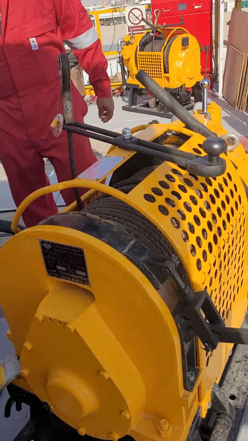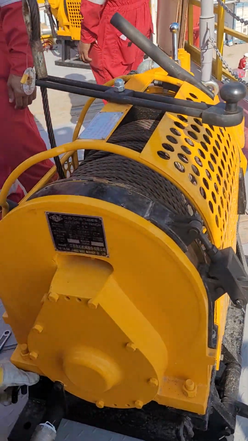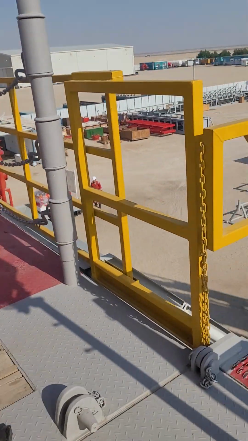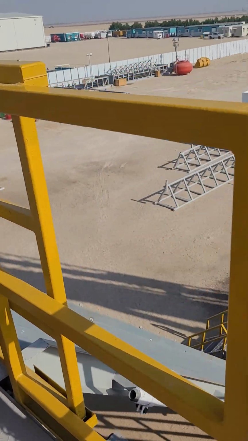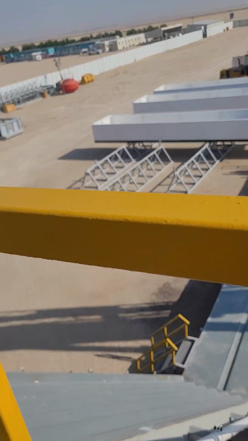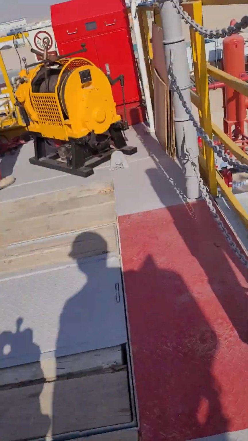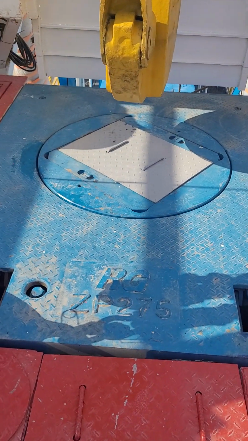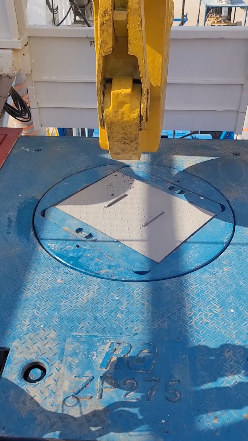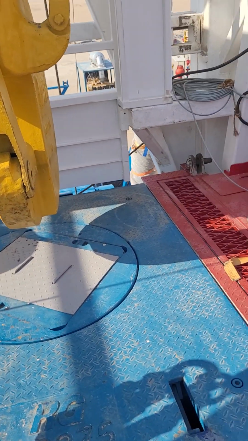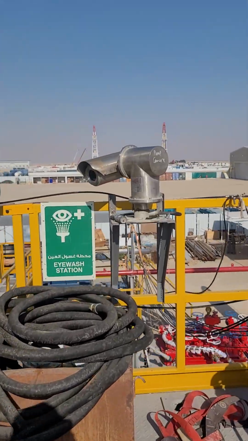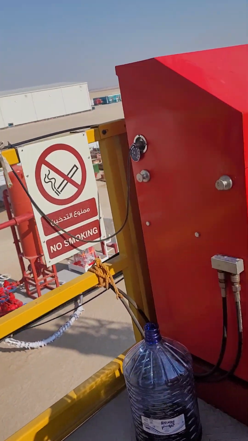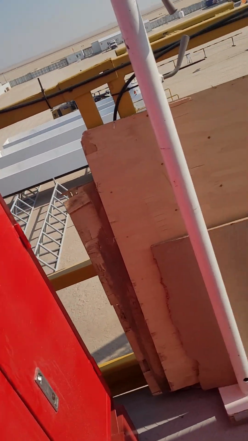Here we have air winch, this one and the other one, air winch. Why? To pick up and lay down the pipes from here. And here we have the rotary table. The rotary table here, it can rotate right and left. Here we have camera, eye wash. This is the remote control panel.